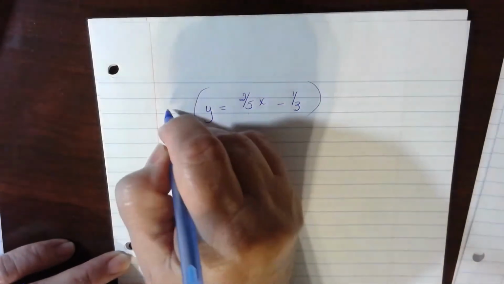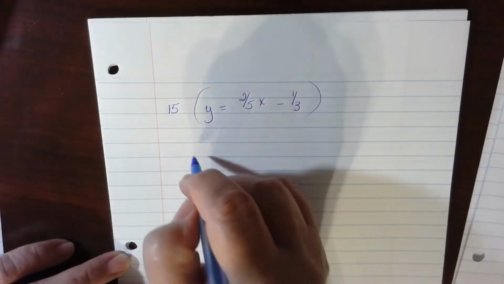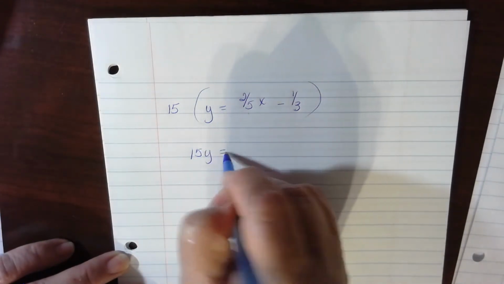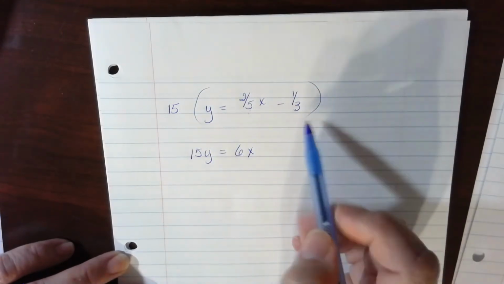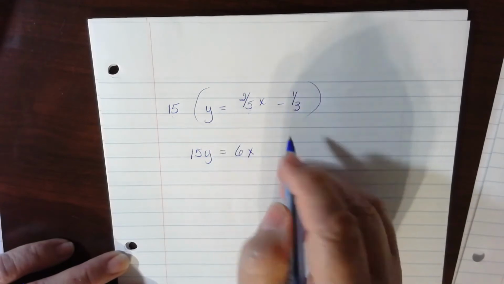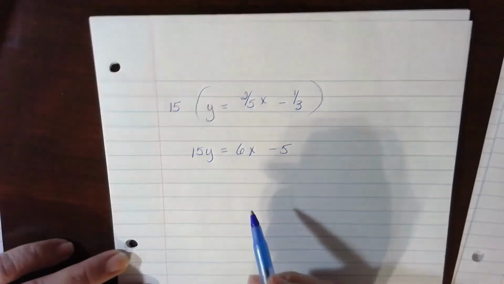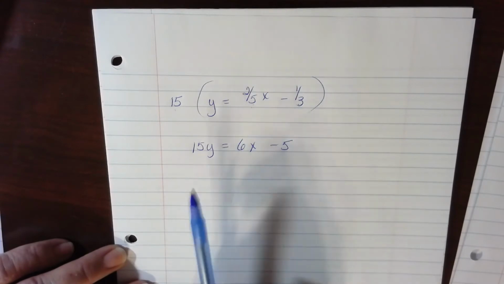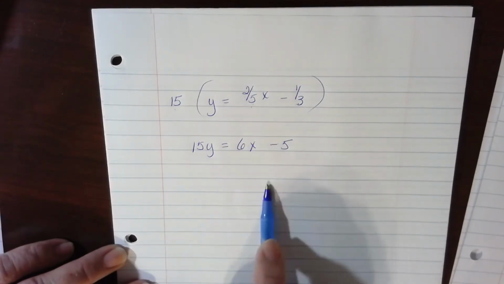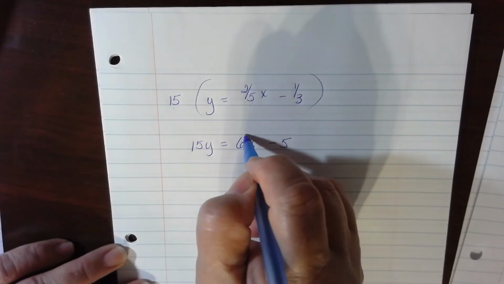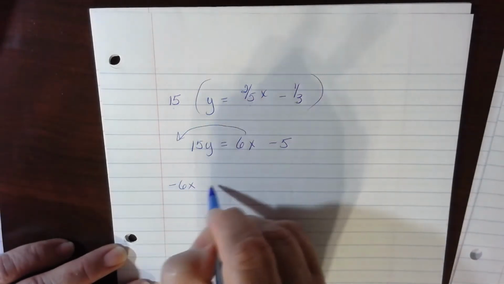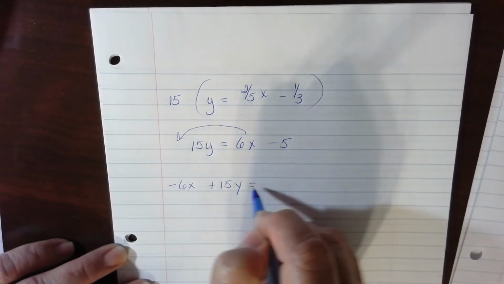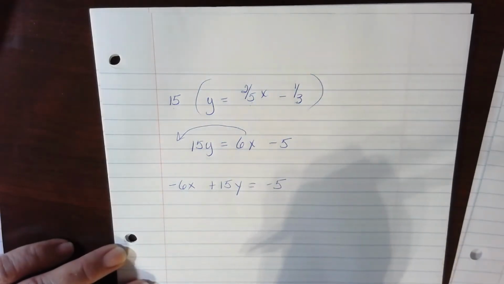And then you multiply everything by that 15. 5 will go into 15 3 times, so 3 times 2 is 6. 3 will go into 15 5 times, so 5 minus that. And then to be in standard form, you need the x term, then the y term equals the number. So this has to go over here. So you just subtract the 6x, and then you're through.